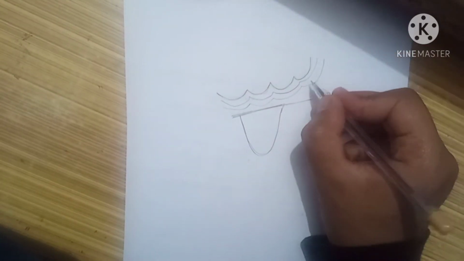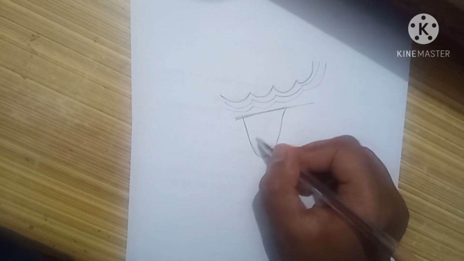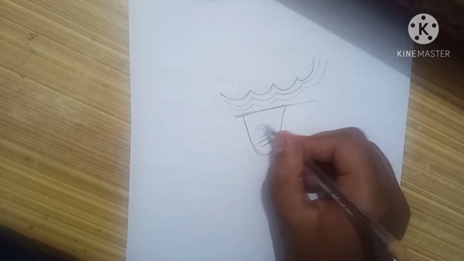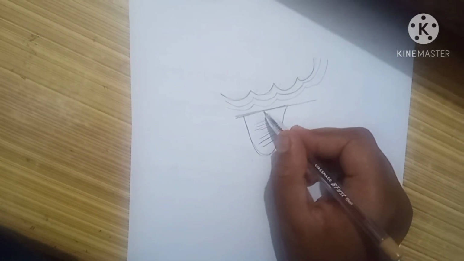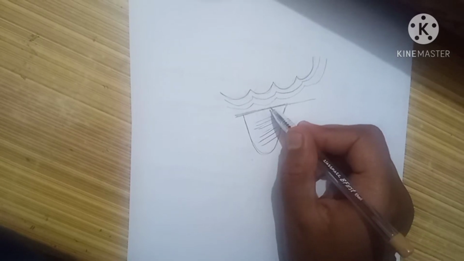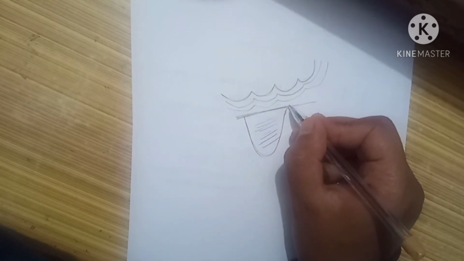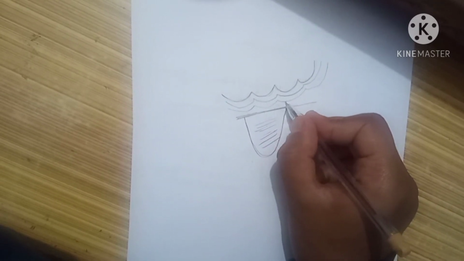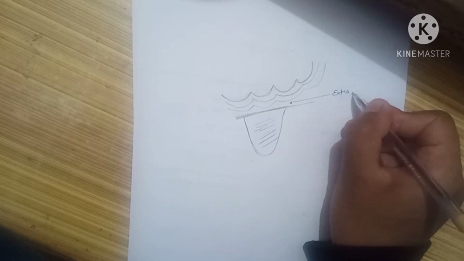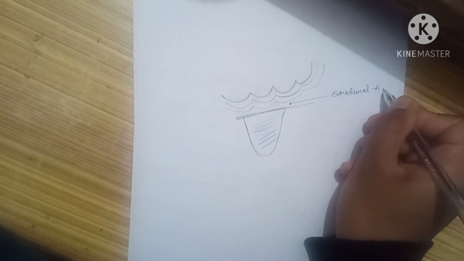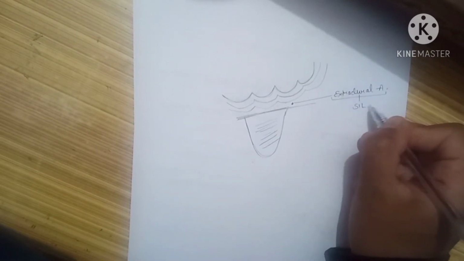The first complication we are going to talk about: as we all know, CSOM can lead to acute mastoiditis. That is an extracranial complication and one of the most common ones. Now this inflammation can erode the roof of the mastoid cavity, that is tegmen antri, and because of this the infection can reach intracranially. When this intracranial infection lies between this bone and the dura, it is known as an extradural abscess.